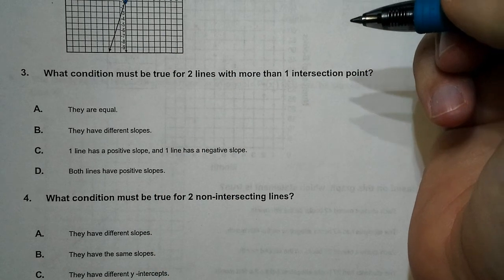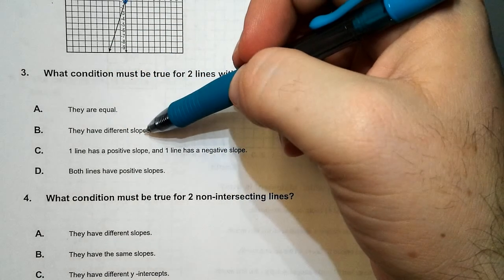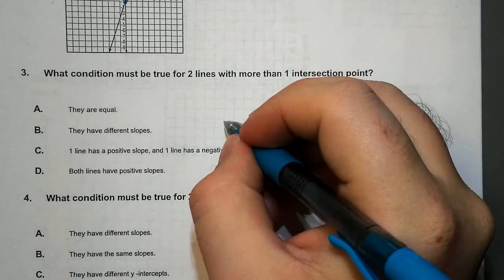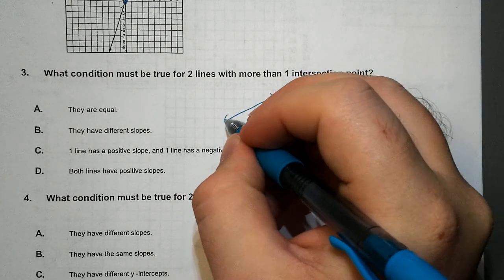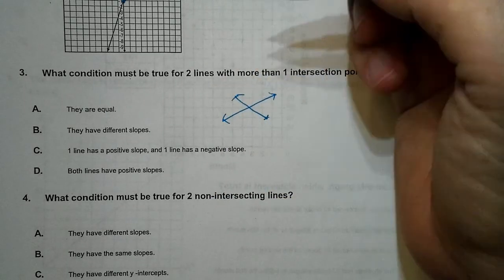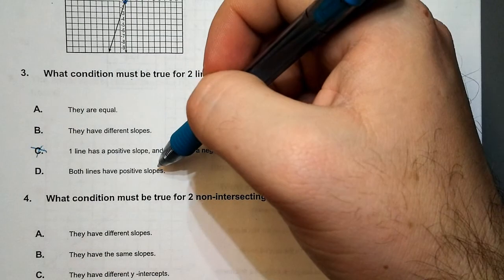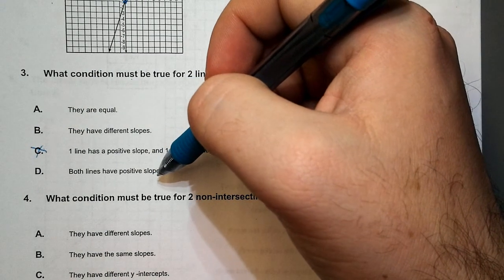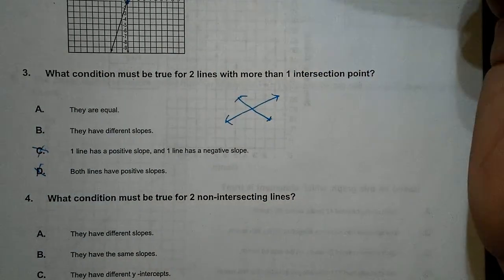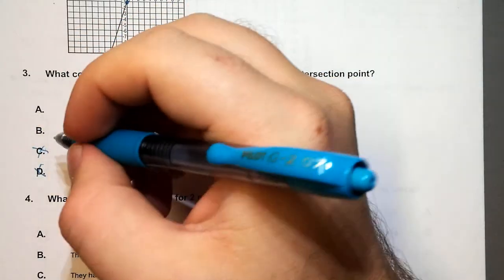Well, we know they can't have the same slope, but that's not an option. They have different slopes. Well, remember, when your lines have any slopes, if they're different, they're only going to hit at one point, right? So one positive, one negative, that'll just guarantee they hit at one point. Both have positive slopes. Well, we could get parallel lines, so it may not be that.